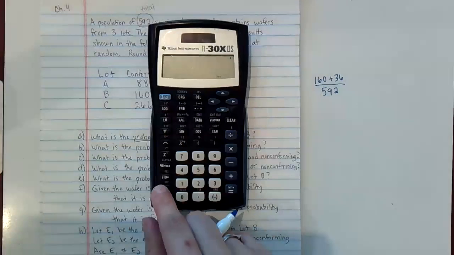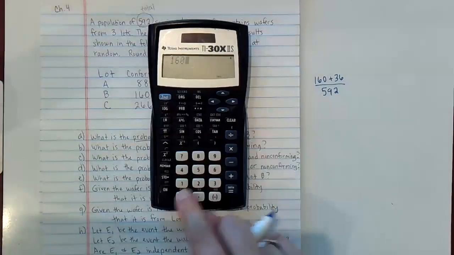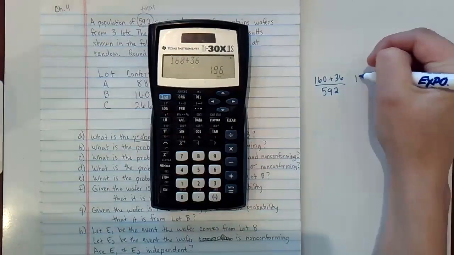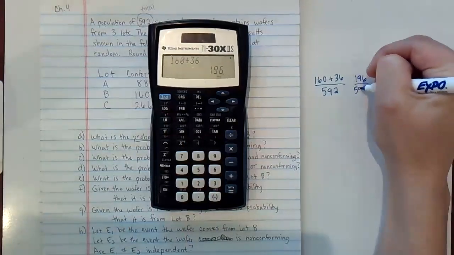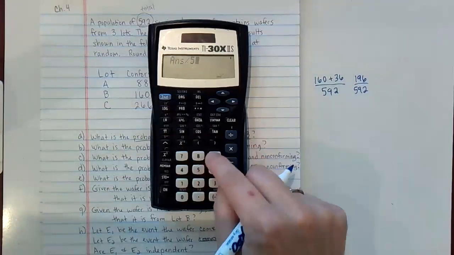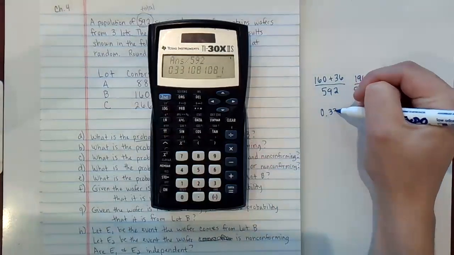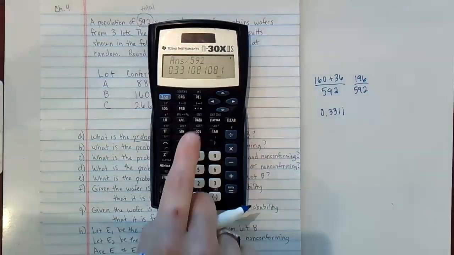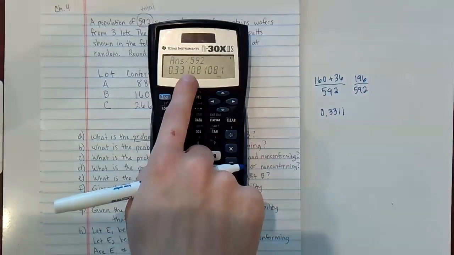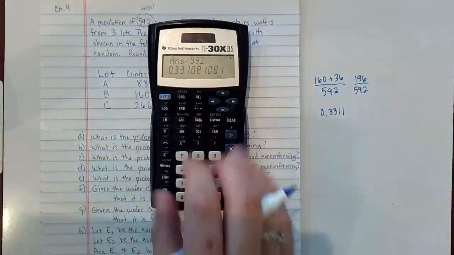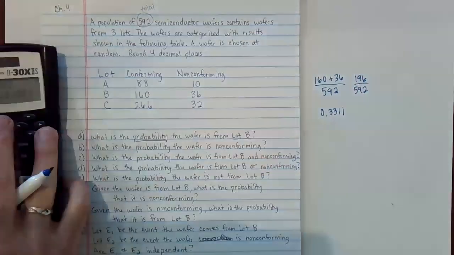So let's go ahead and calculate this in our calculator. 160 plus 36 gives us 196. And if we divide by 592, we get the decimal 0.3311. So if we round to 4 decimal places, the 0, because of the 8, becomes a 1. So that's the probability for part A.